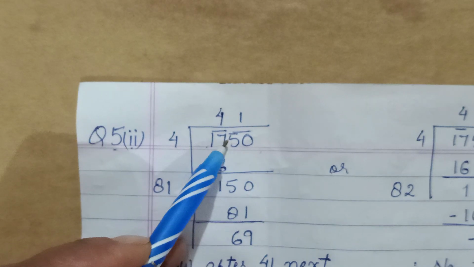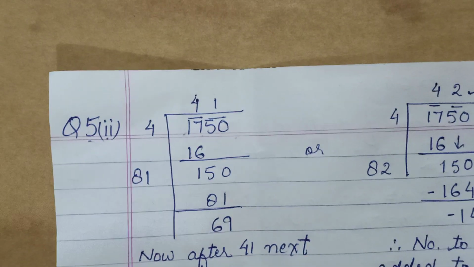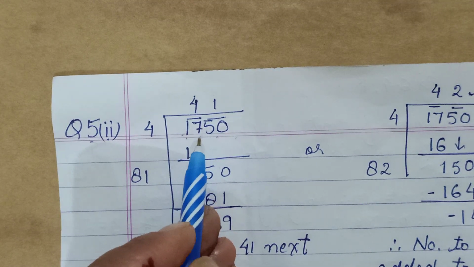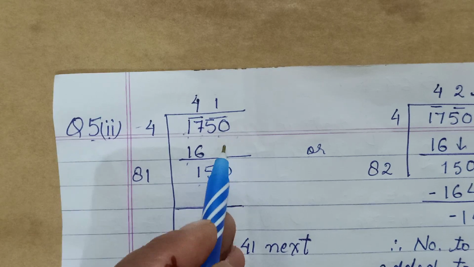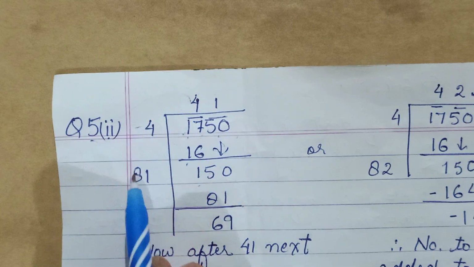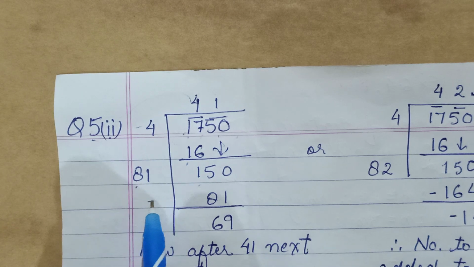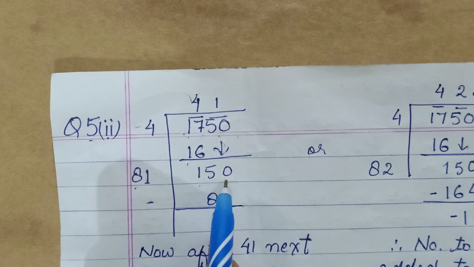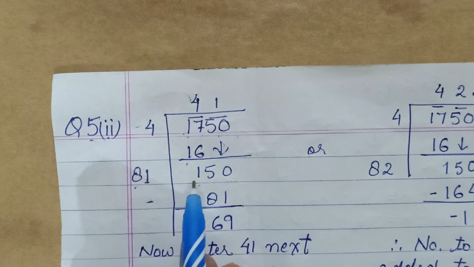1750. So pairing करोगे आप again, which will be 50 and 17. So nearest square to 17 is 4, 4 4s are 16. Remainder 1. Copy down the whole pair 50 here. Then double of 4, which is 8. Now we have to think of a number here multiplied with the same here, this whole product smaller than 150 or near to 150.